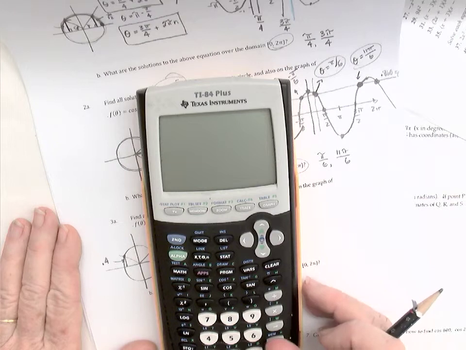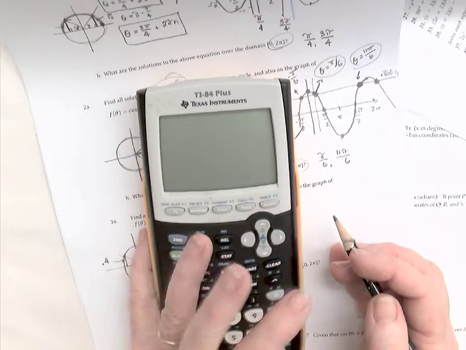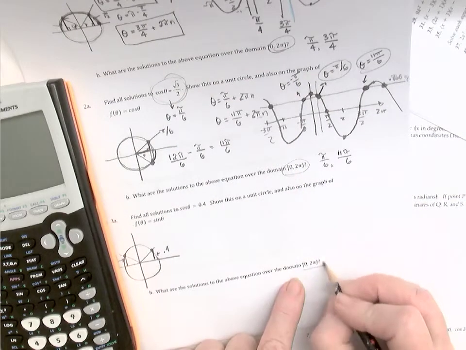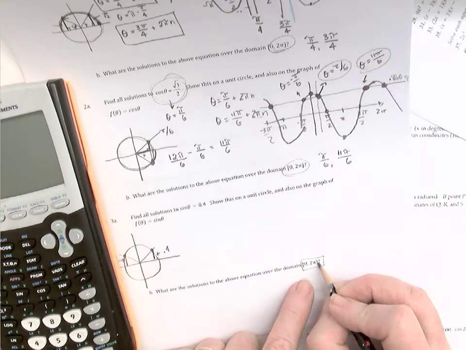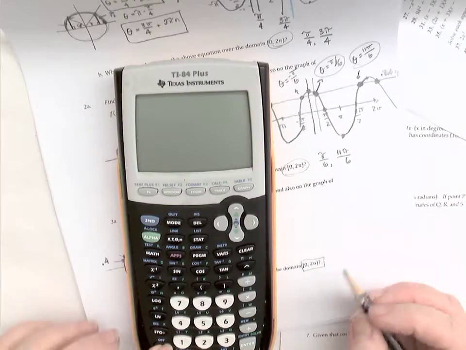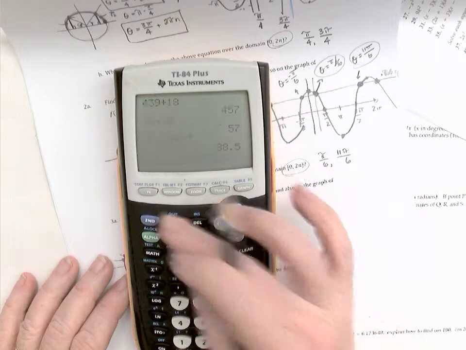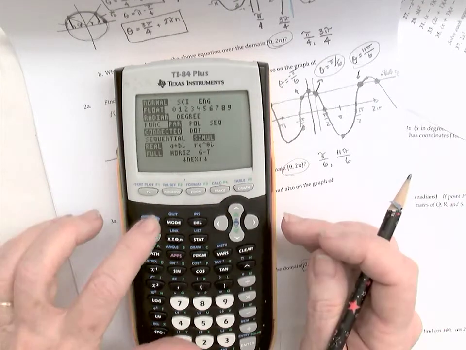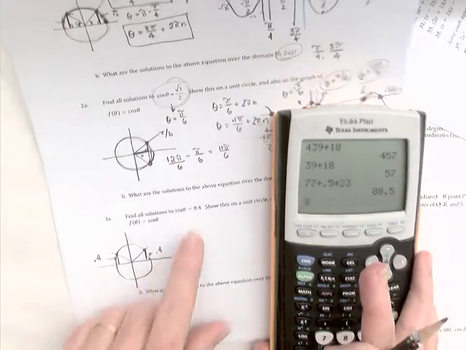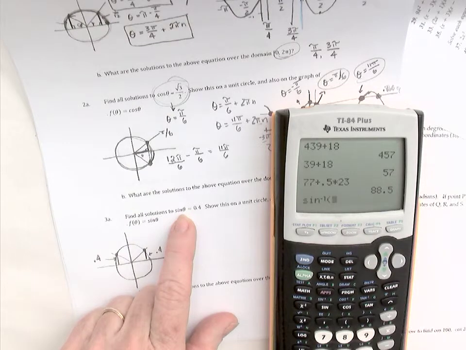So should I be in degrees or radians? I'm going to go with the directions, and we are given a domain of 0 to 2 pi. So we must be in radians. So I'm just going to make sure my calculator is in radian mode, which it is. And now I'm just going to look for the angle whose sine is 0.4.